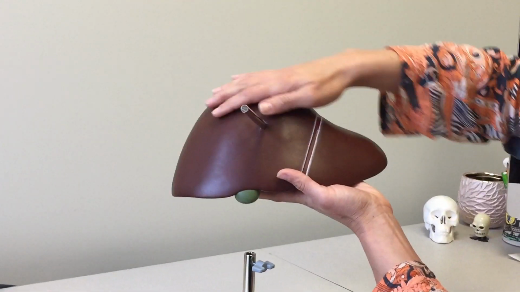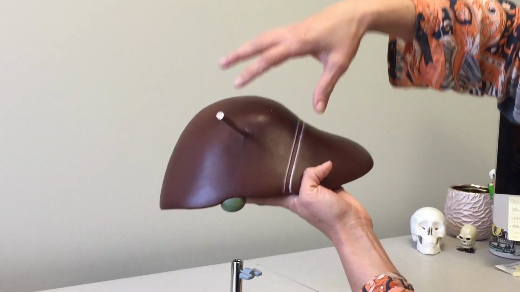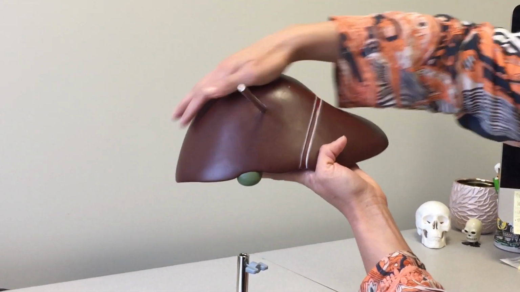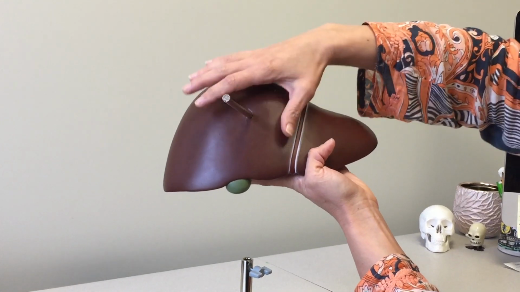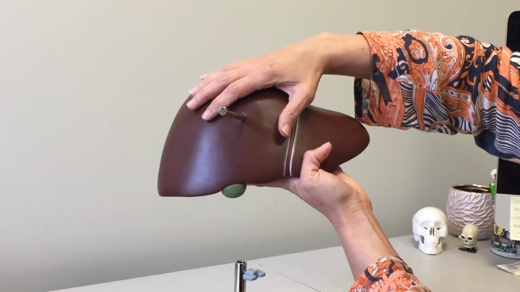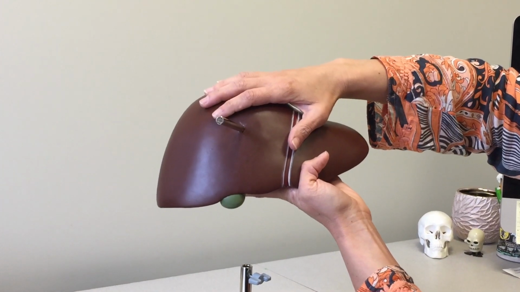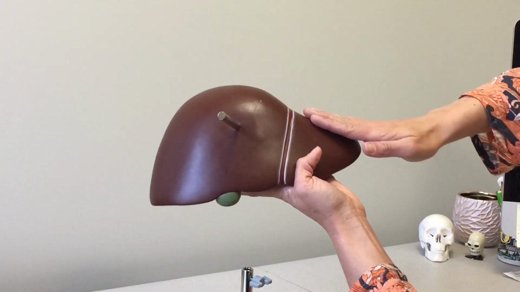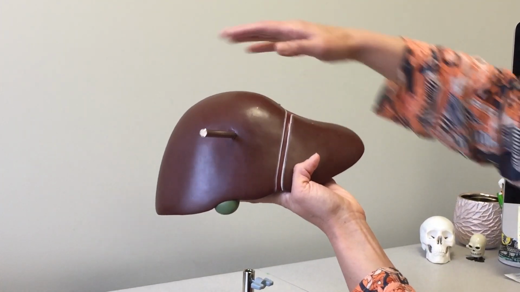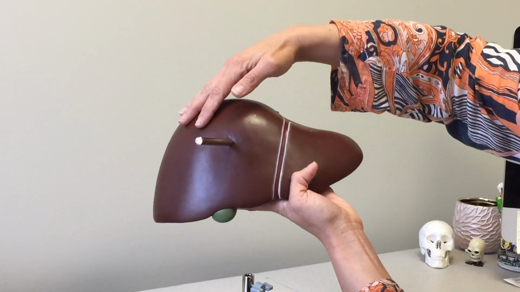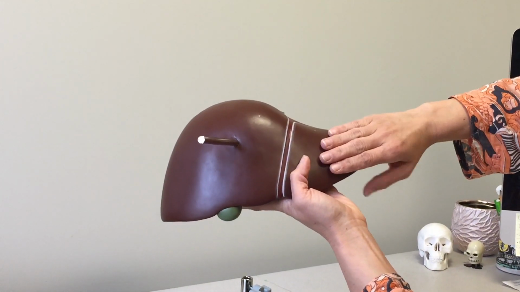So your liver is in the abdominal cavity, in the superior right side of the abdominal cavity. So the right upper quadrant, you know this also as the right hypochondriac area, approximately. So this is right below the diaphragm. This is the right lobe of the liver. This is the left lobe of the liver.